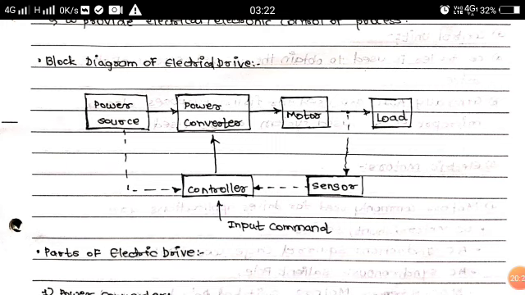Same thing, the controller compares the sensor output and input command, and then it produces some error signal. It could be a positive error, negative error, or zero error. So it depends whether the sensed value is higher than the input, or lower than the input, or the same as that of the input command.